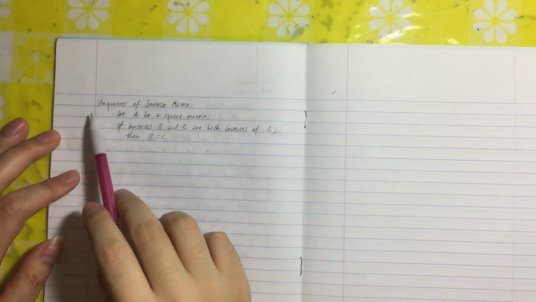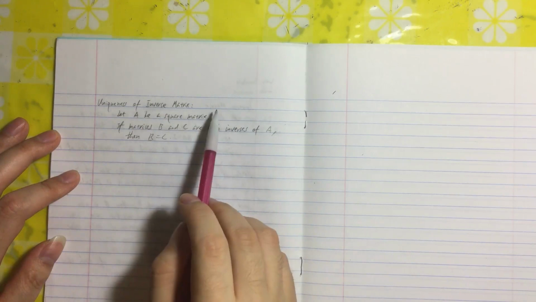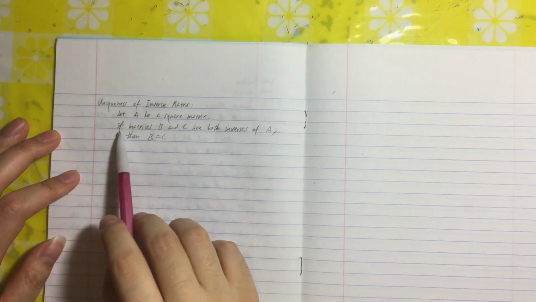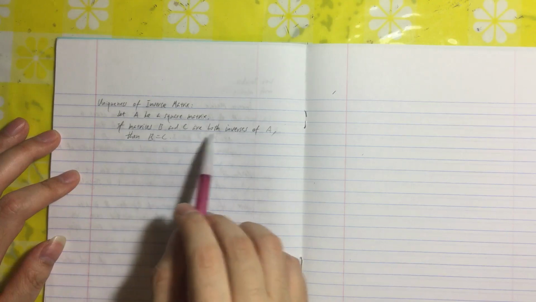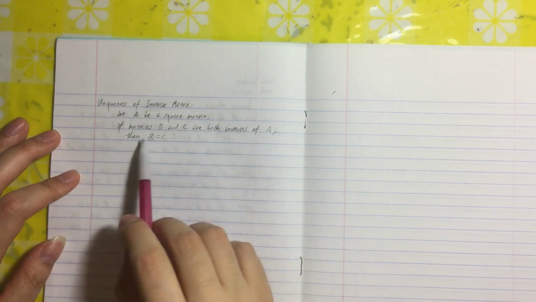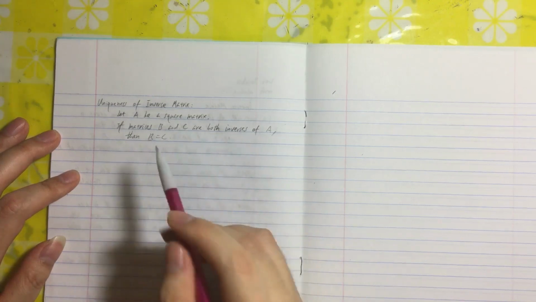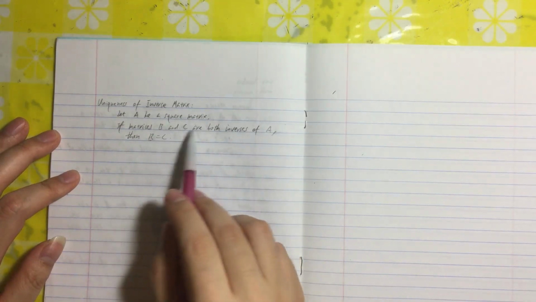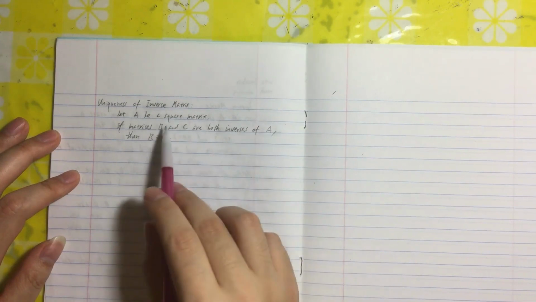Next, let me introduce uniqueness of inverse matrix. Let A be a square matrix. If matrices B and C are both inverse of A, then B equals C, which means if A has two inverses B and C, then they must be the same. Let's prove it.